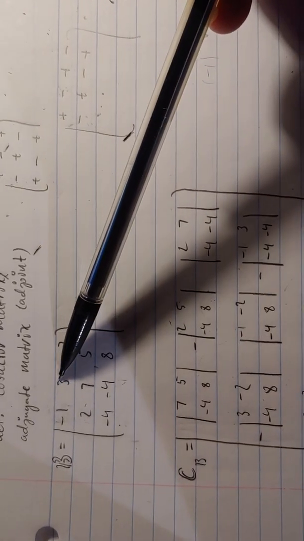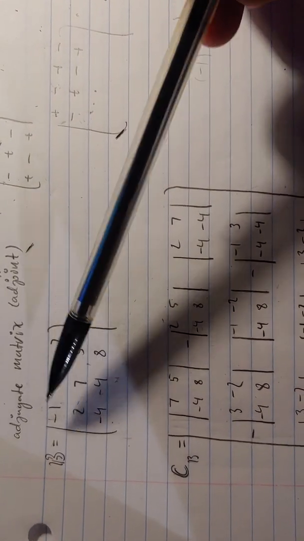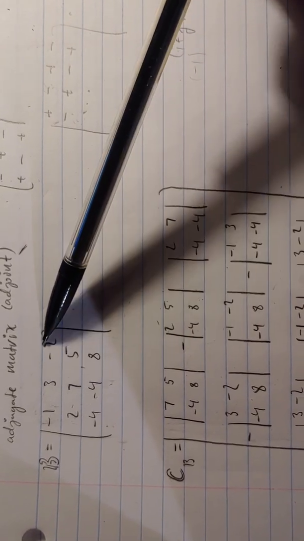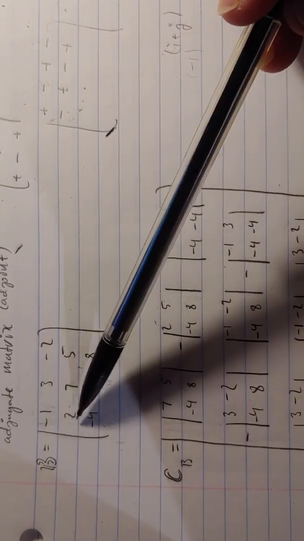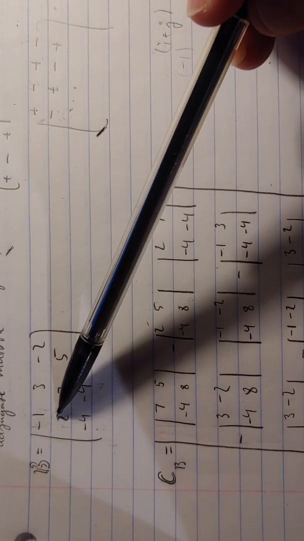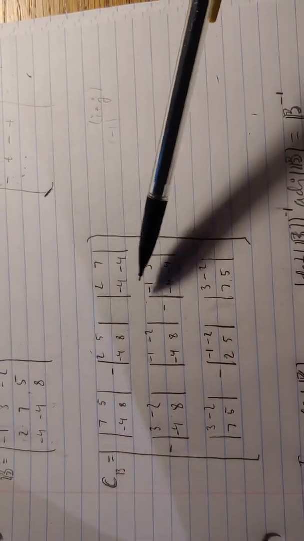So now we're going to be covering up the middle row. So, right, the first one that we have is going to be, obviously we're covering up, this element is blacked out. So we've got 3, -2, -4, 8, right? I'm not going to beat this to death, but you can see all these right there.